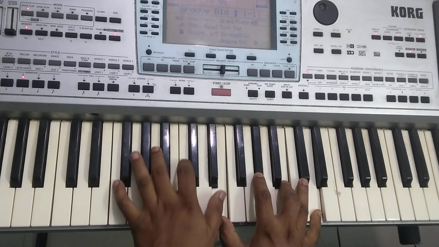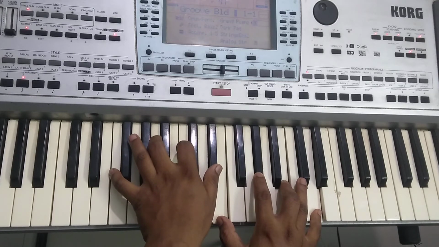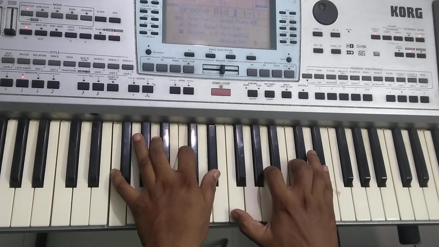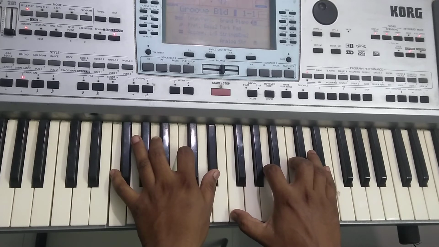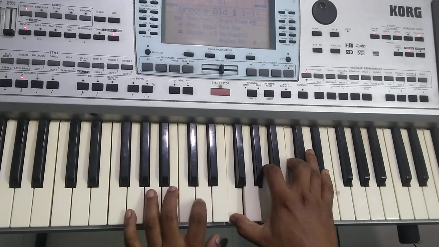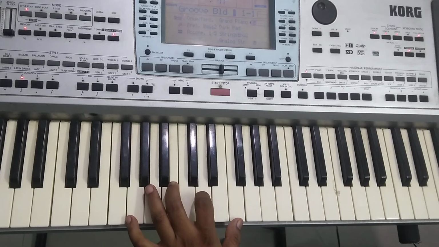Next chord is F dominant seventh. Same thing, we can play the chord with the right hand also. Next chord is G dominant seventh.